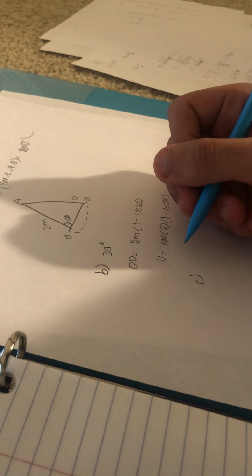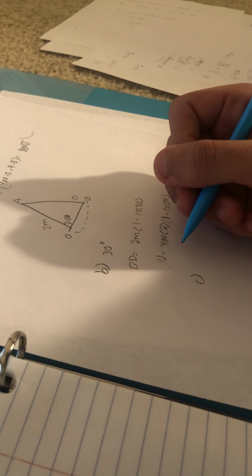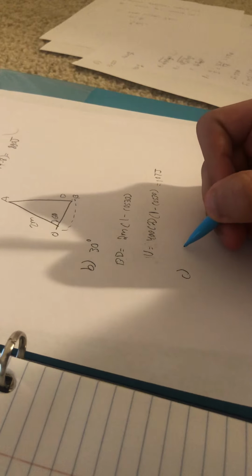Potential energy at the lowest point would be 0 because you're at the ground, so you'll not have potential energy. Gravity is 0, so mgh cancels out. And that's all.